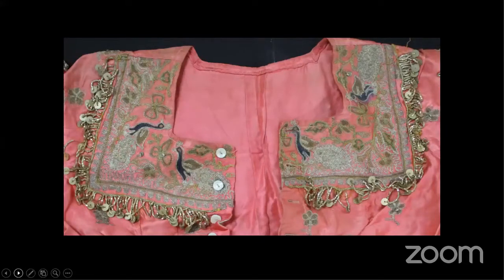Kinkhabi style of brocade work is also used for making materials for other types of traditional wear too.